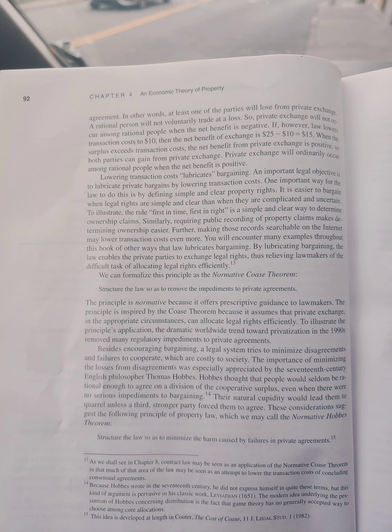Returning to the text, their natural cupidity would lead them to quarrel unless a third stronger party forced them to agree. These considerations suggest the following principle of property law, which we may call the normative Hobbes theorem. Structure the law so as to minimize the harm caused by failures in private agreements.